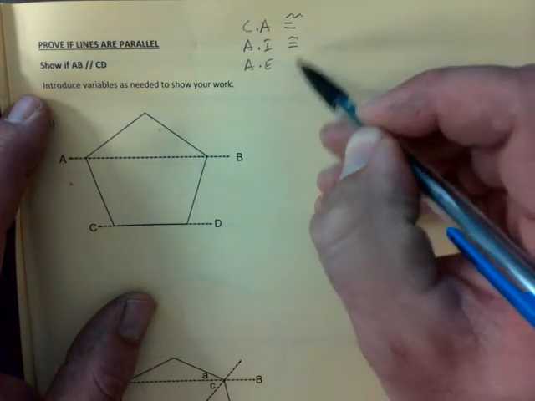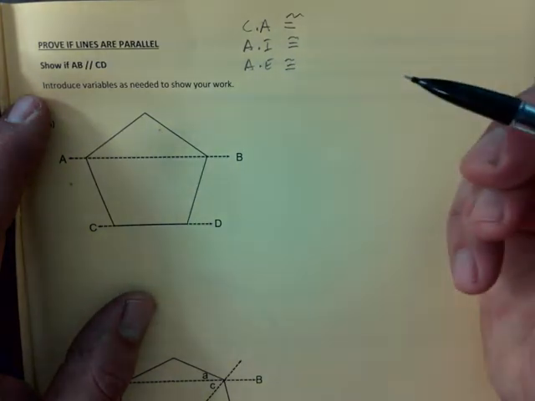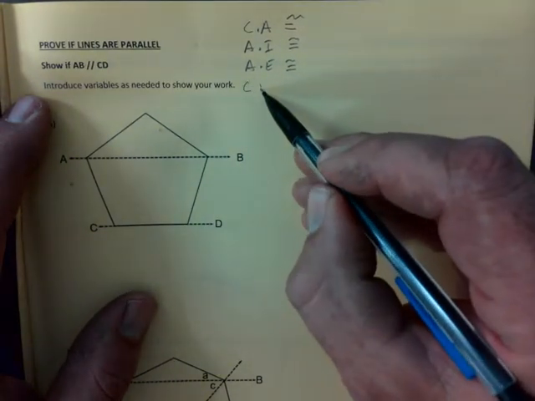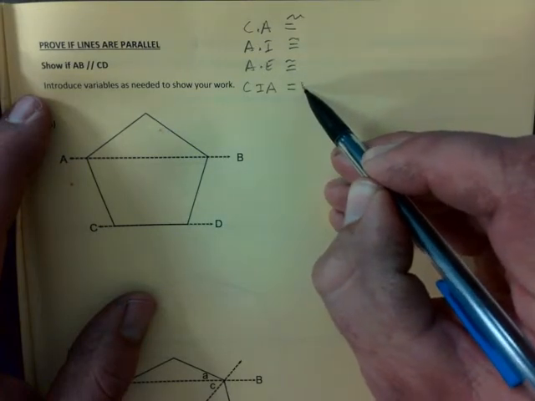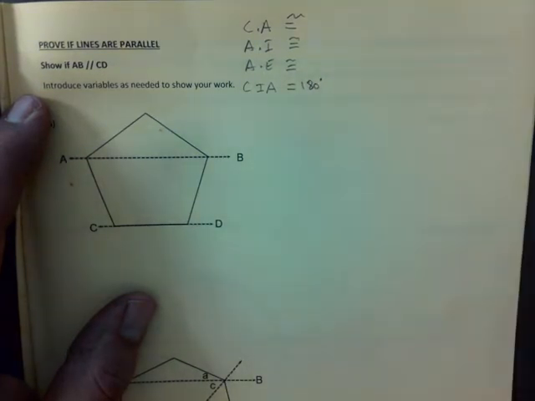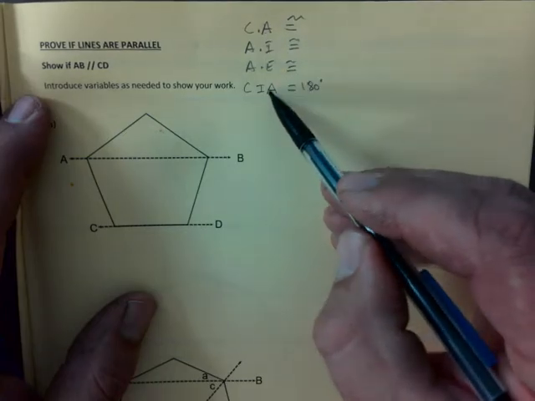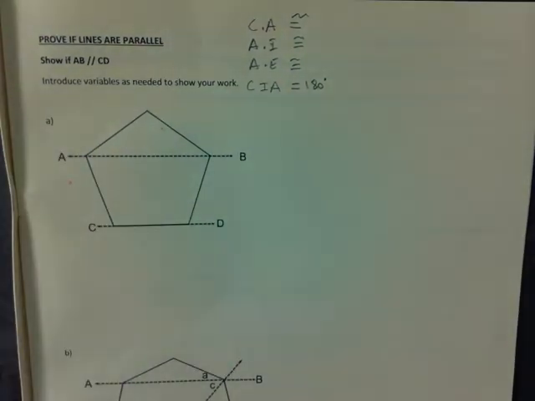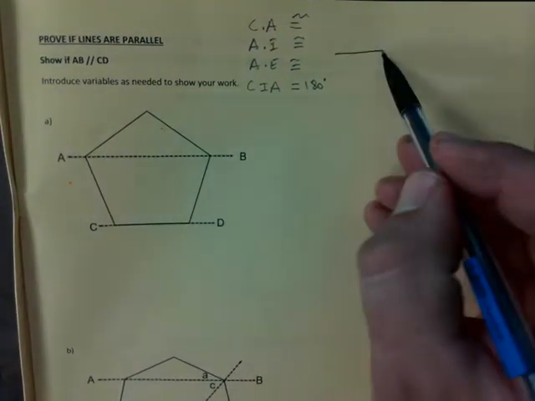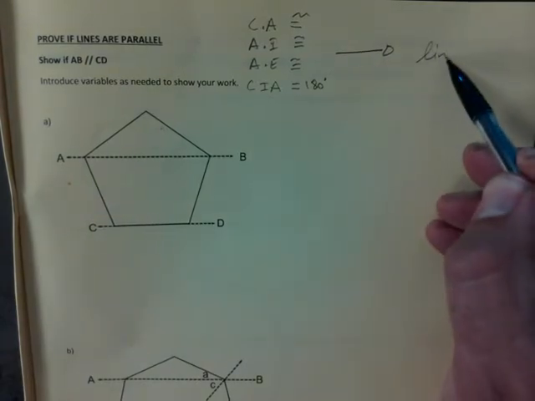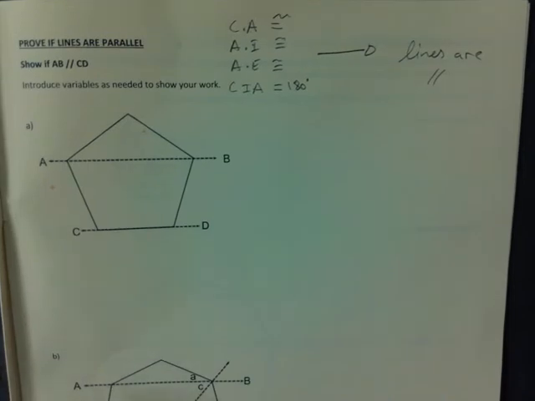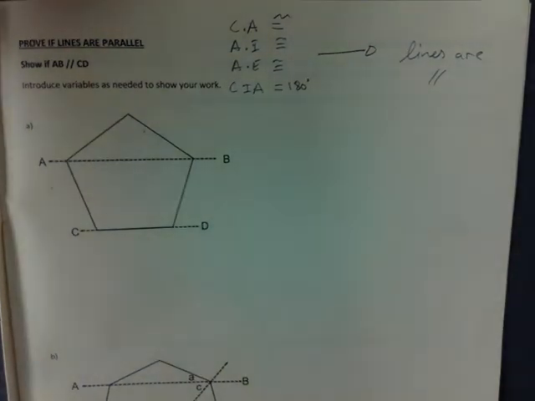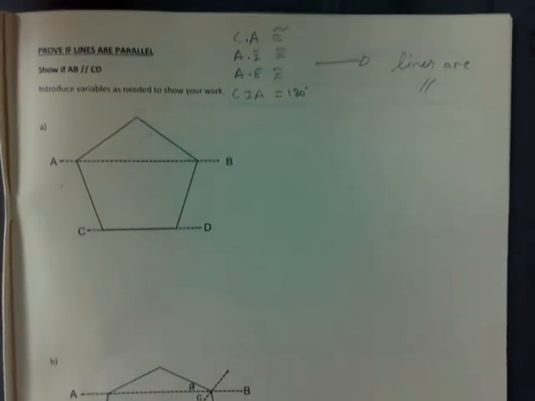All of these need to be congruent, right? And then there's the CIA, consecutive interior angles. That needs to be what? It needs to add up to 180 degrees. If I can show that any one of these is true, then you can conclude that lines are parallel. Okay, so that's going to be our journey here to try to show that.